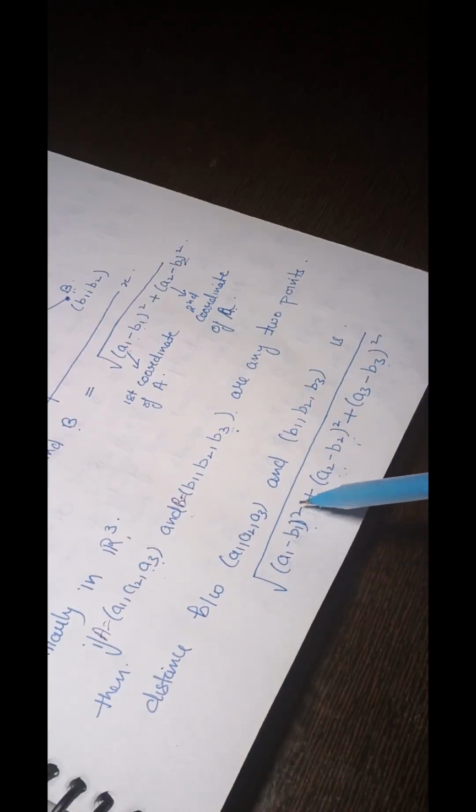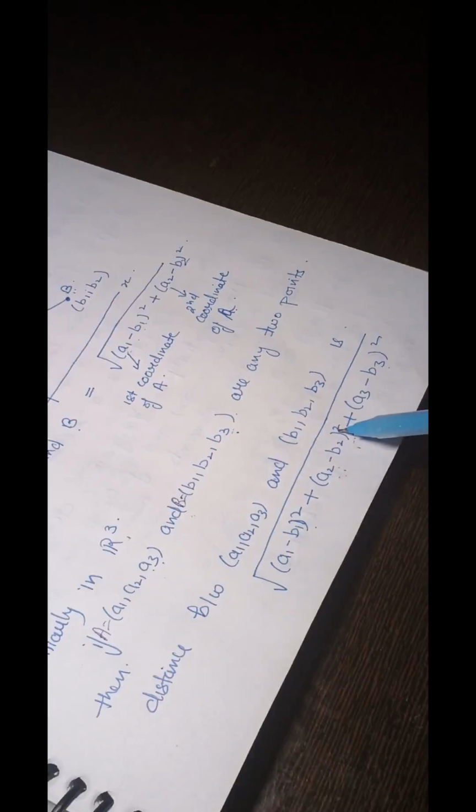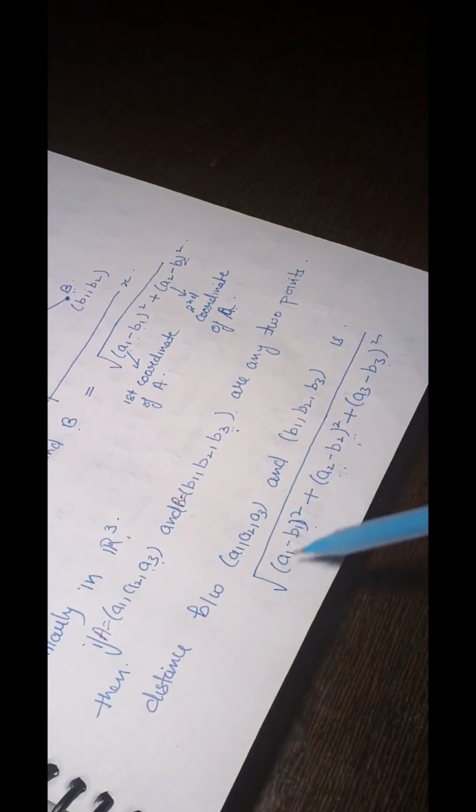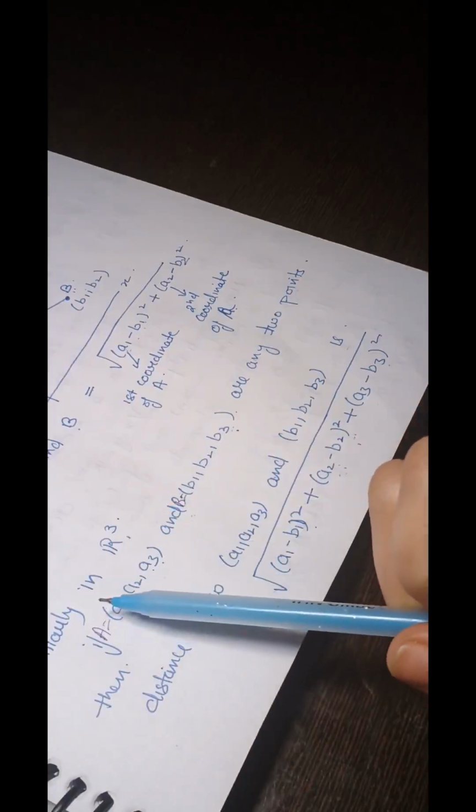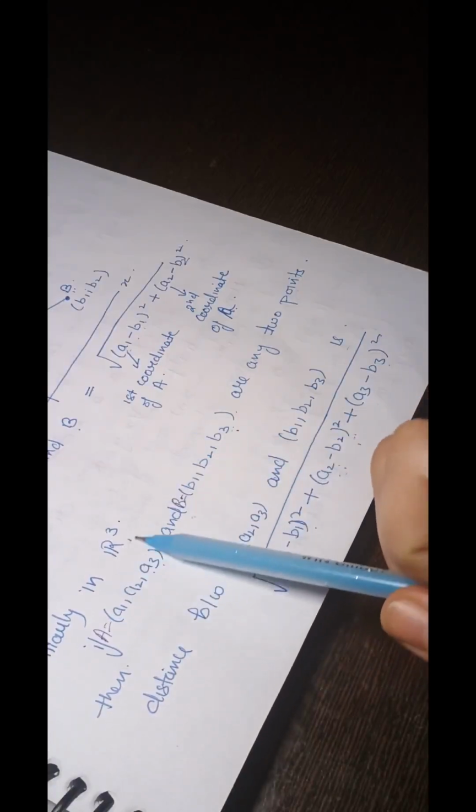So A1 minus B1 squared plus A2 minus B2 squared plus A3 minus B3 squared, keeping all of them under the root. If I have one more coordinate, say if I am finding the distance between two points in R4, there will be only one addition, that is plus A4 minus B4 squared. So now I think you can guess what the formula for Rn can be.